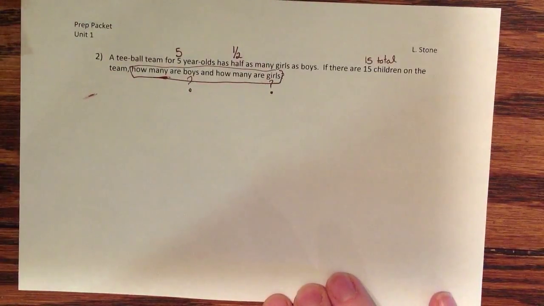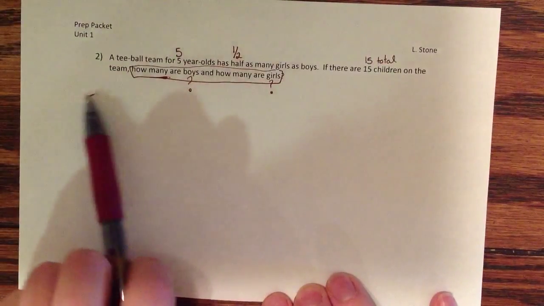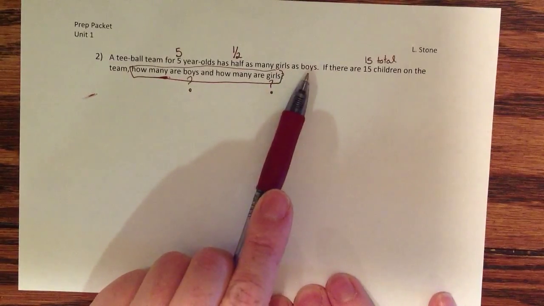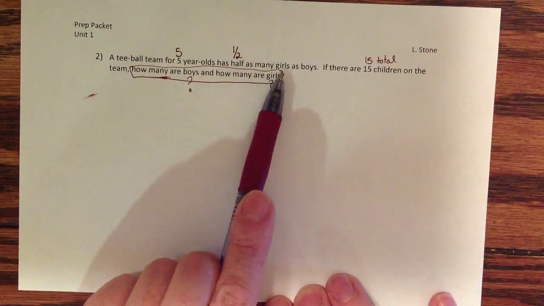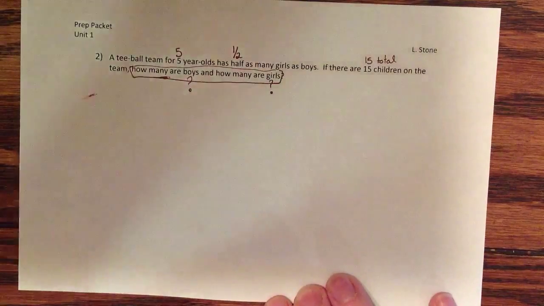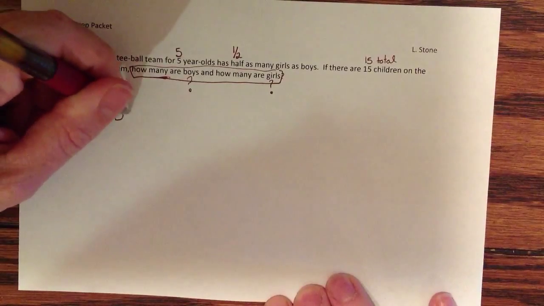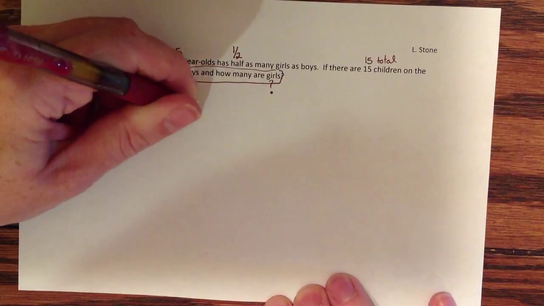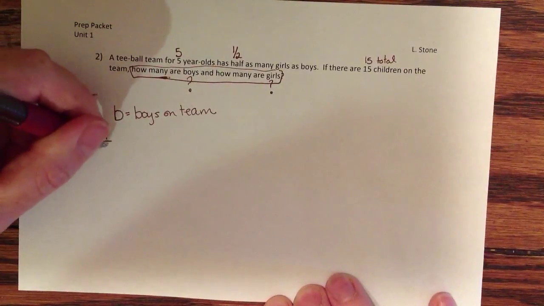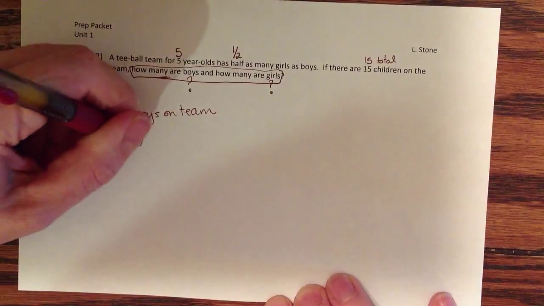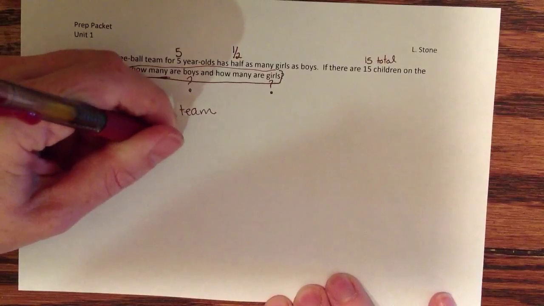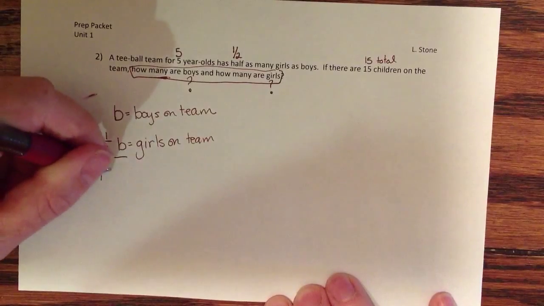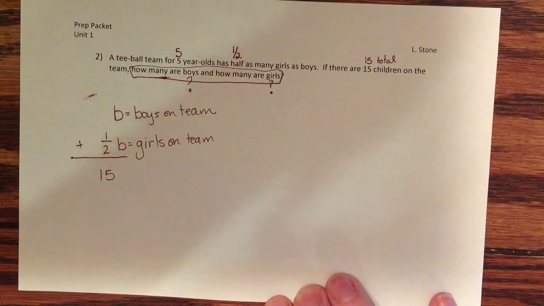So I've gone through and made my notes. Now I need to define my variable. Well, looking again at this, I see that girls is explained in terms of boys, or is compared to boys, that there's only half as many girls as there are boys. So if I let B stand for boys on team, then 1/2 of B is going to stand for the girls on the team. And when I add those two together, it should be a total of 15.